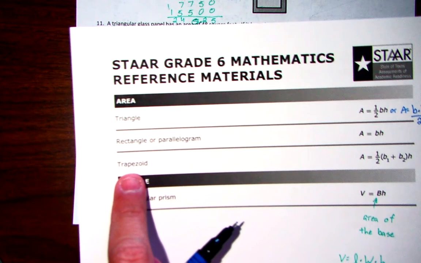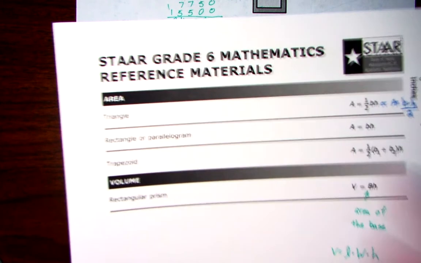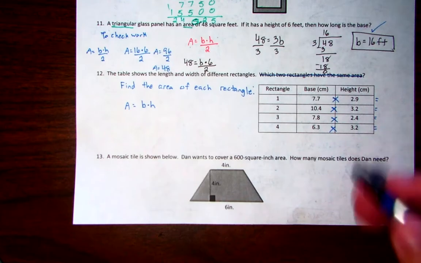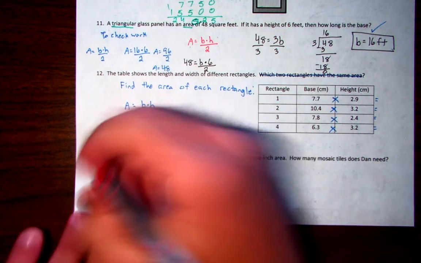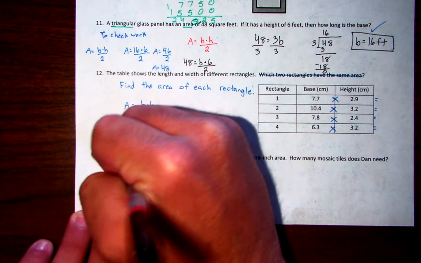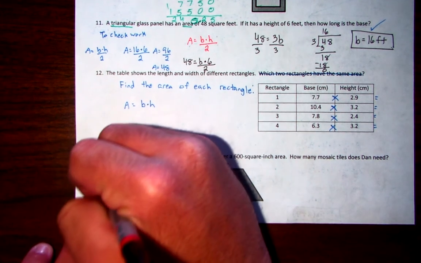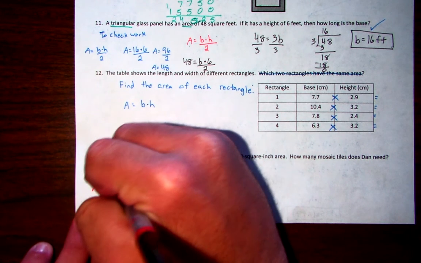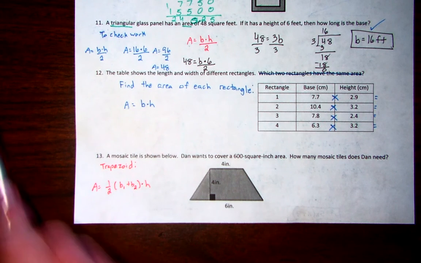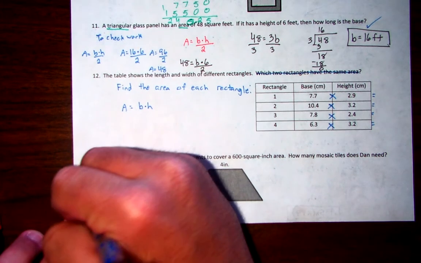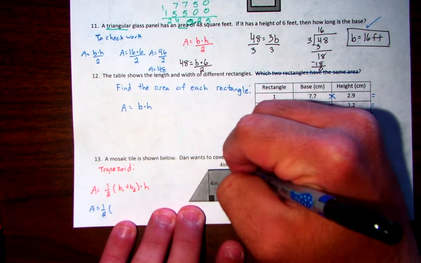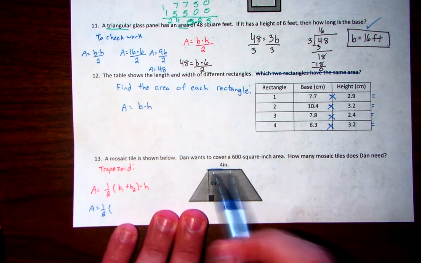Here's your formula for the trapezoid. Give you all a second. All right, so here we go. Trapezoid. The area is equal to 1/2 base 1 plus base 2 times the height. Well, let's start by plugging in some information he gives us. Base 1, right there. There's your base 1. It is 4.